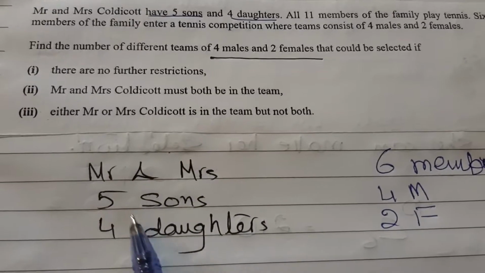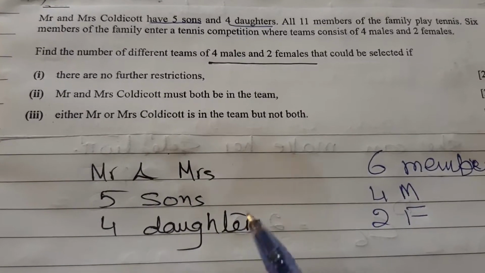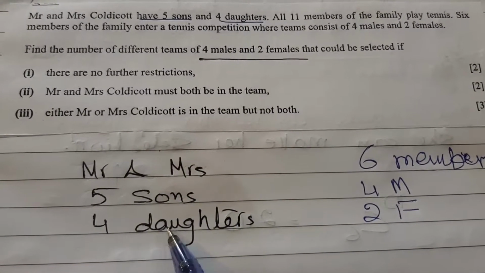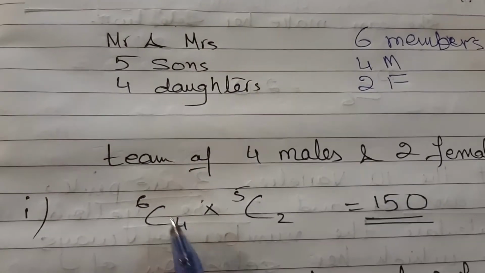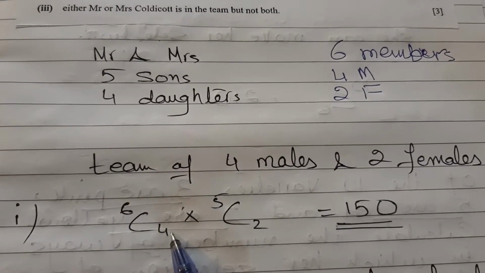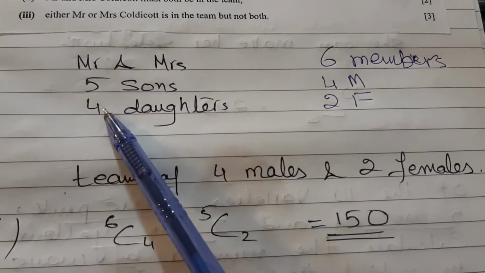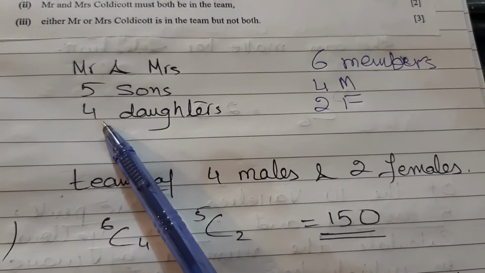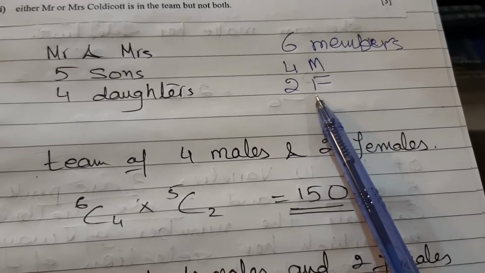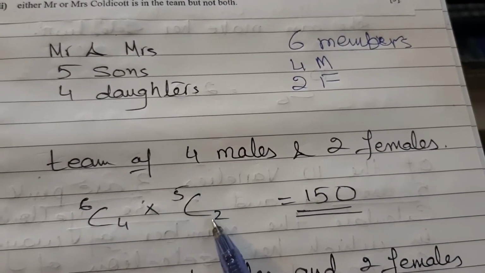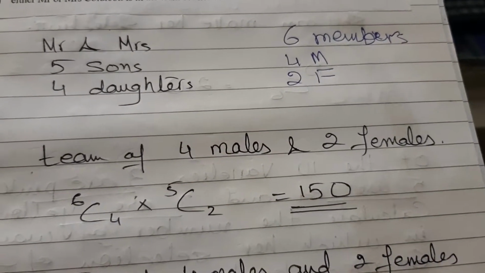Now from the 5 sons and 1 Mr. himself, altogether there are 6 male, and 4 daughters and 1 Mrs., so altogether there are 5 females. From 6 males I can select 4 male, so 6C4. It doesn't matter whose name I call out first. Similarly, Mrs. and 4 daughters, altogether they are 5 females. From the 5 females I'm selecting 2 female, because this is the requirement of the team. So 6C4 into 5C2, and the answer is 150 ways. So there are 150 ways to make a team of 6 members.